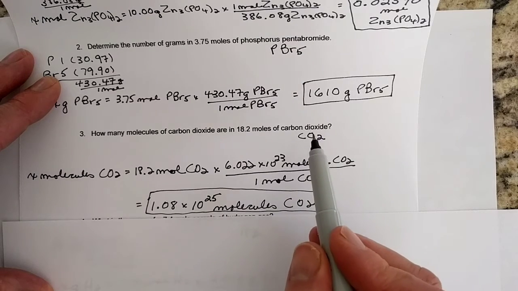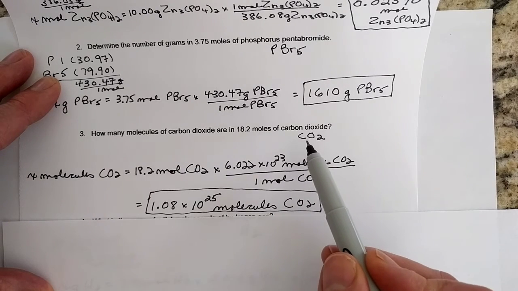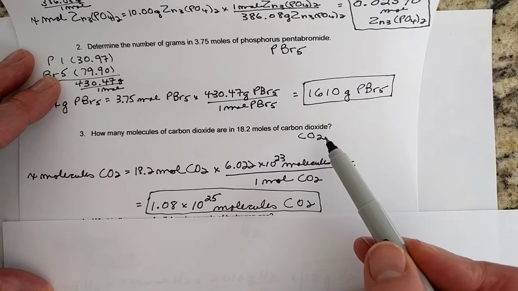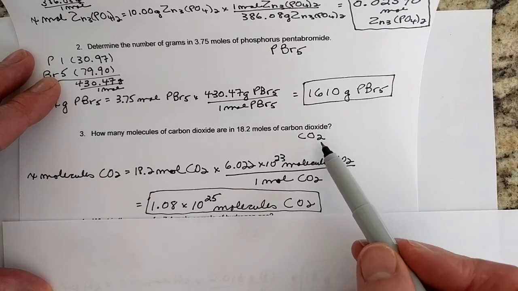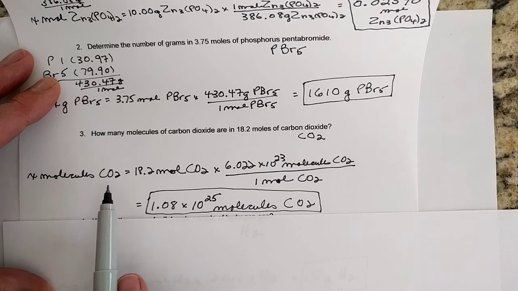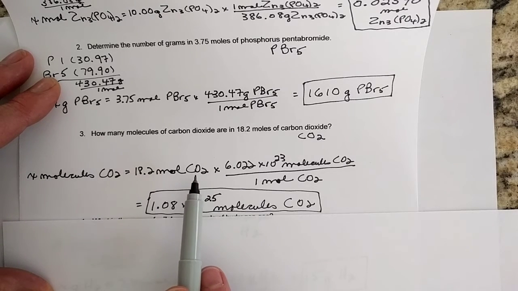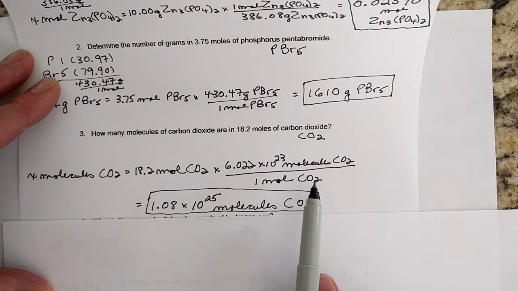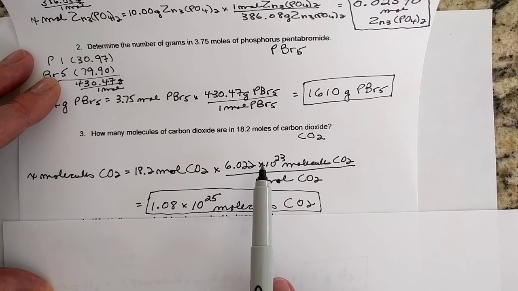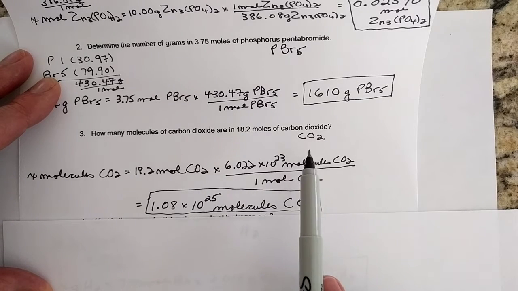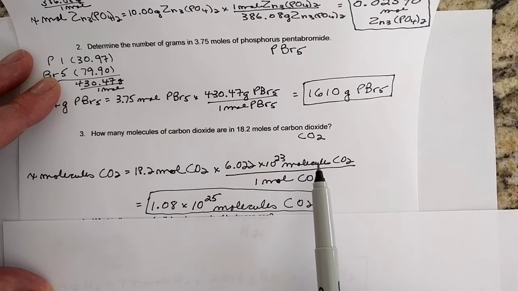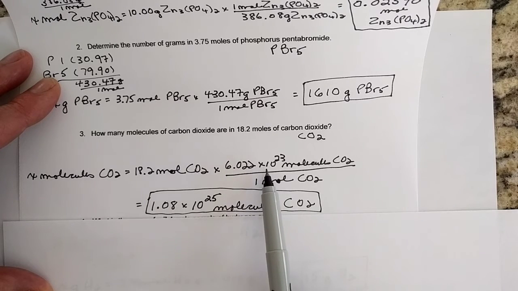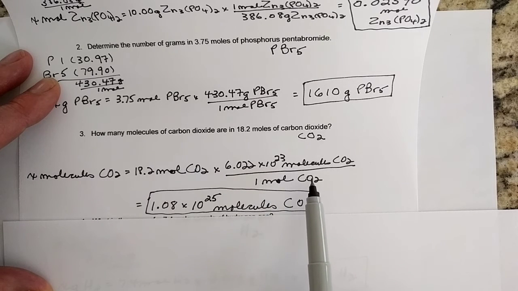So our formula, we need to write that though. Carbon dioxide, carbon is to the right of the staircase. This is a covalent compound, prefix system, CO2. So X molecules of CO2 equals 18.2 moles of CO2, our quantity of interest, times our Avogadro's number conversion factor. Because the representative particle of CO2 is the molecule, we use molecule in our Avogadro's number conversion factor. 6.022 times 10 to the 23rd molecules of CO2 are in 1 mole of CO2.